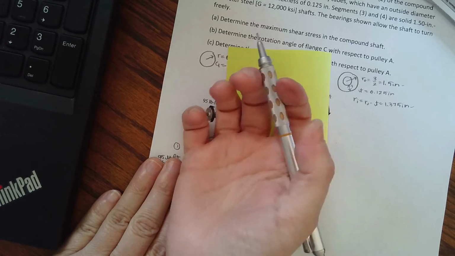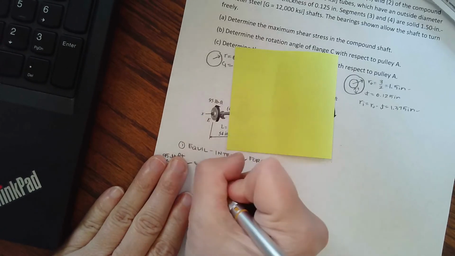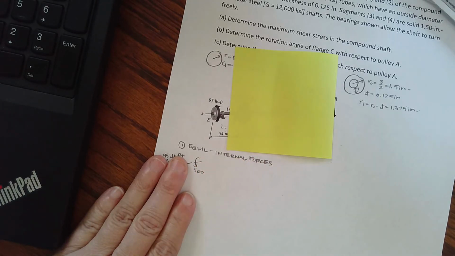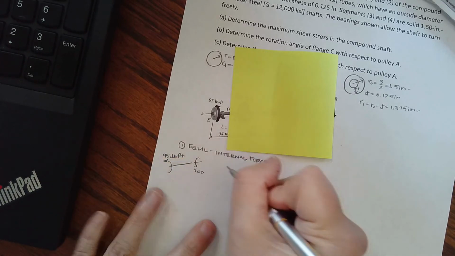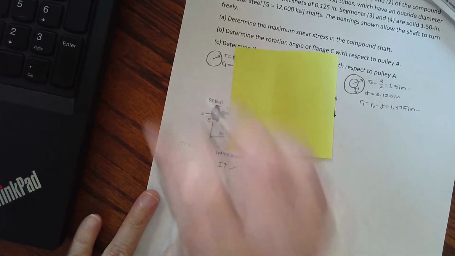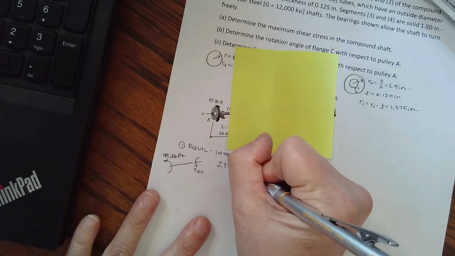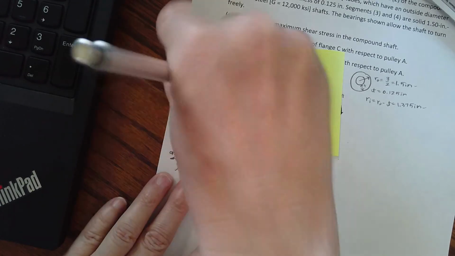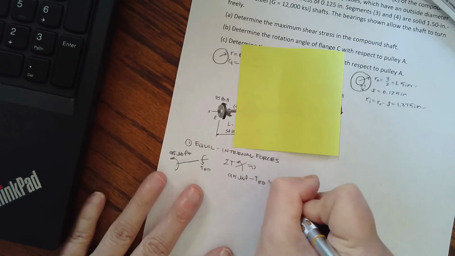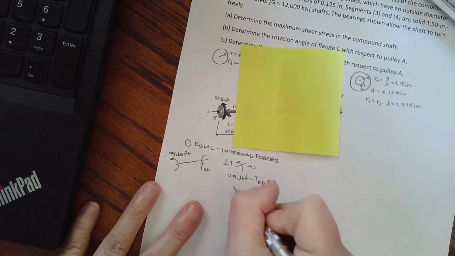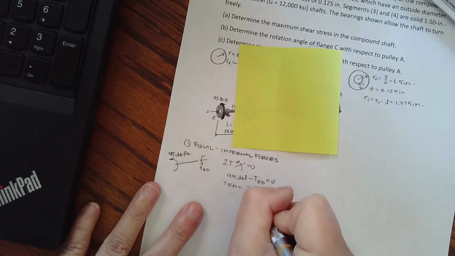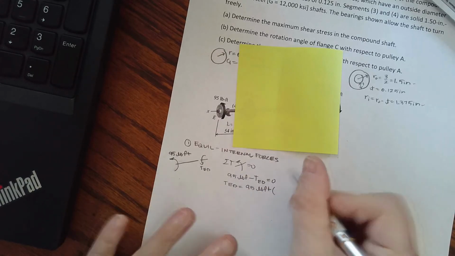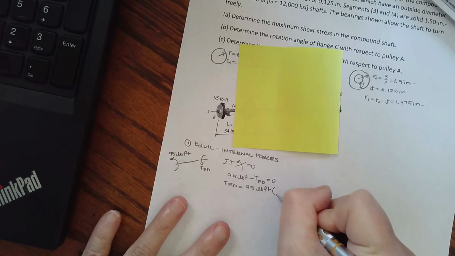Internal. Right hand rule, the butt of my hand sitting right here. So twisting towards me, internal torque T, that's assumed positive. Now, when I go to sum my torques, I'm just going to use coming towards me as the positive direction. So I have a positive 95 pound-feet minus that internal torque equals 0. So we get that internal torque equals 95 pound-feet, and we're going to need to change that. There are 12 inches per foot.